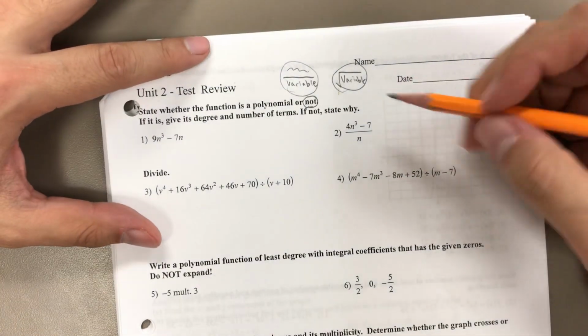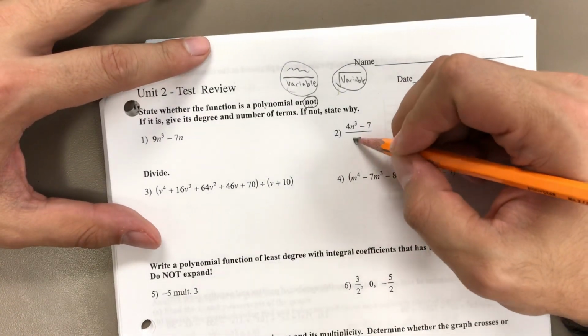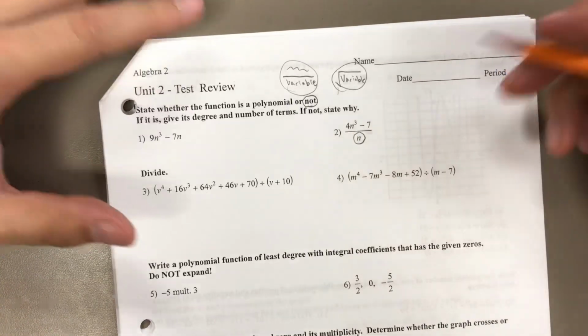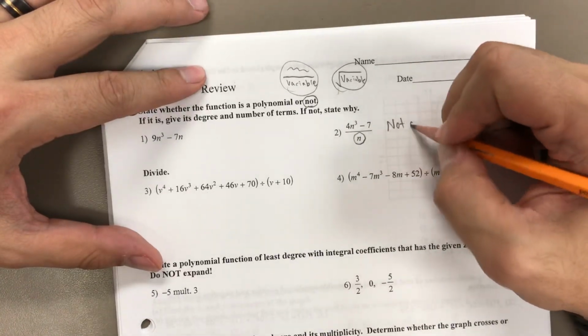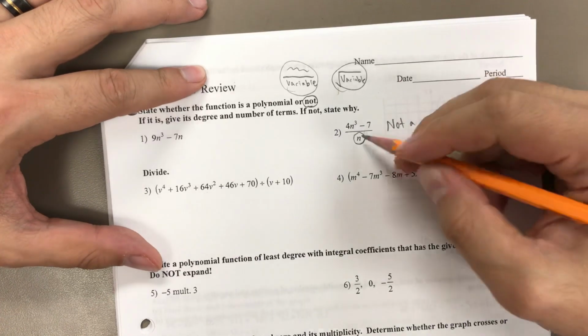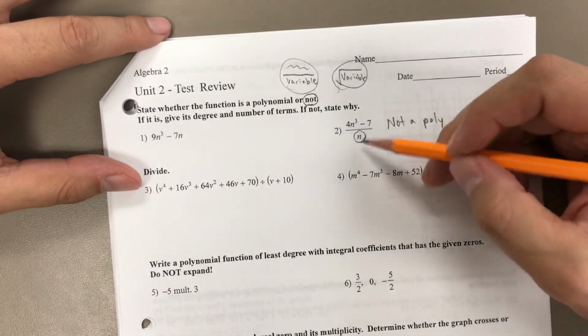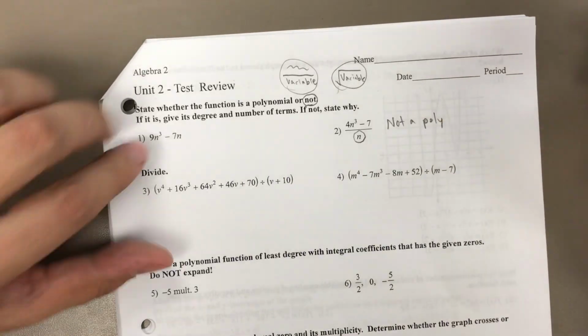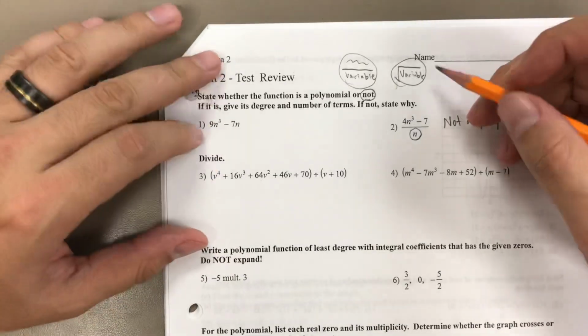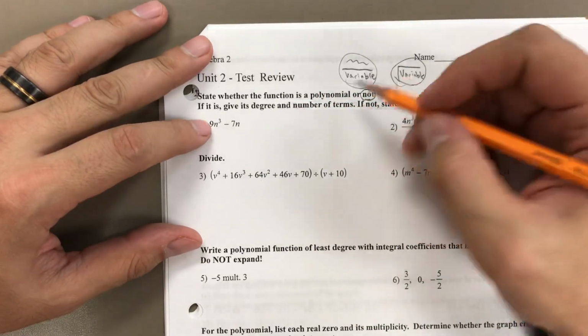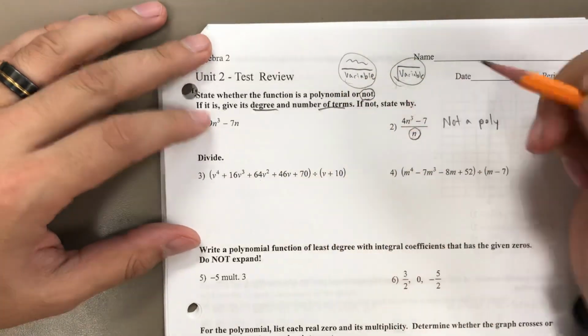And as you can see, for number 2, we have a variable in the denominator. So that means that this is not a polynomial. And we can just circle the n to show that we know that the reason that that's the case is because we have a variable in the denominator. Now this one, number 1, is a polynomial. So since it is, we have to state its degree and also the number of terms that it has.